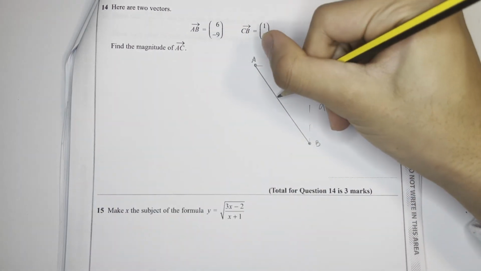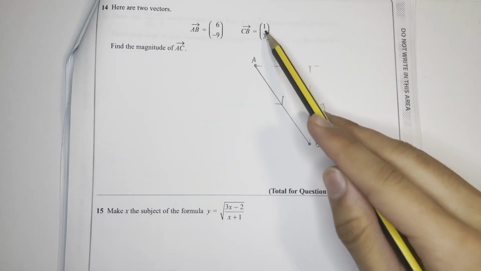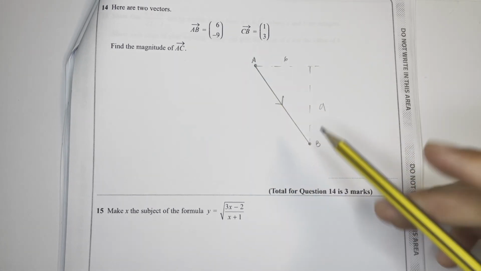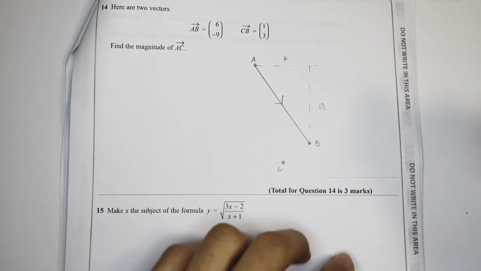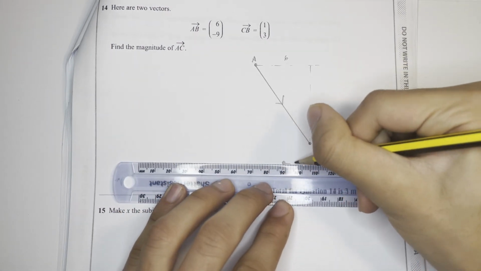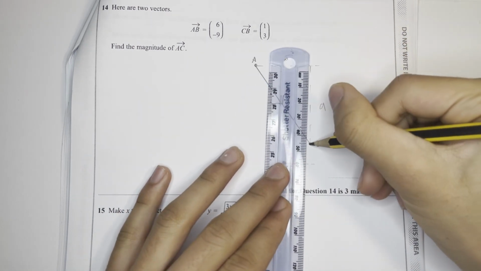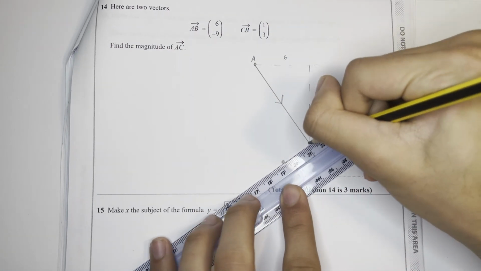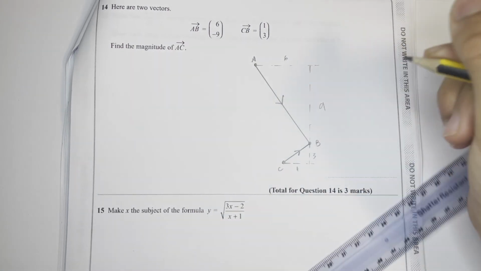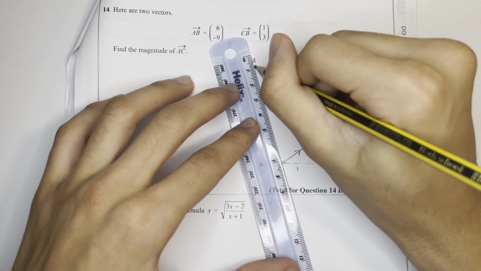And the vector goes in the direction from A to B. For any point C, to get to B, we have to go across 1 and up 3, meaning C would be found somewhere around here. Again, this is not to scale whatsoever. This distance would be 1, and this distance would be 3, which brings you to from C to B as your vector. And you want to find the magnitude of the vector going from A to C.